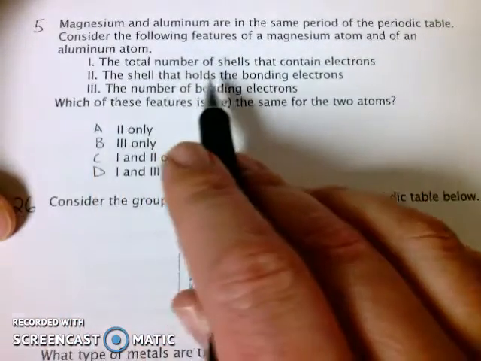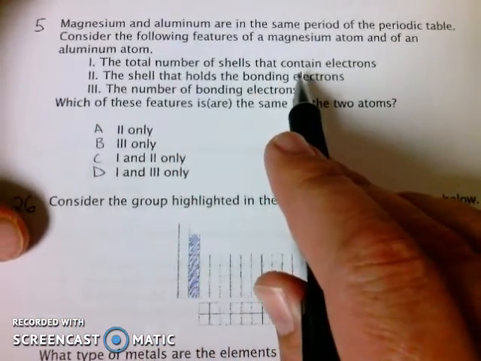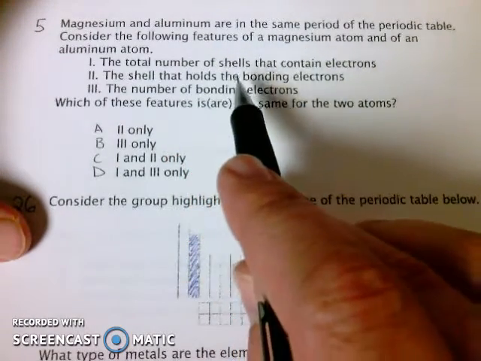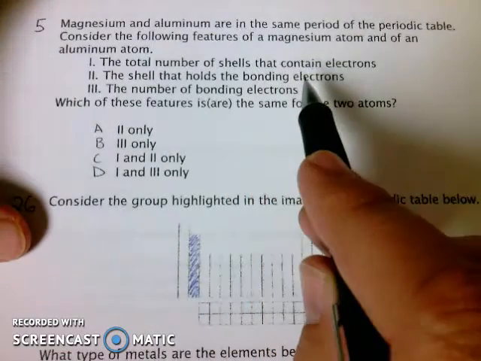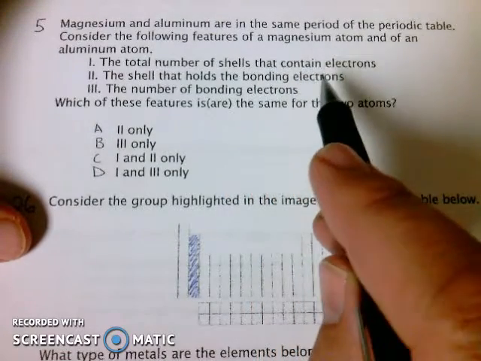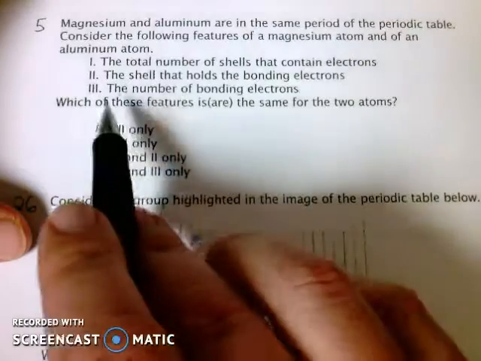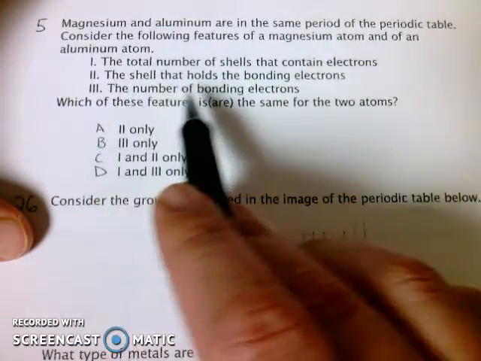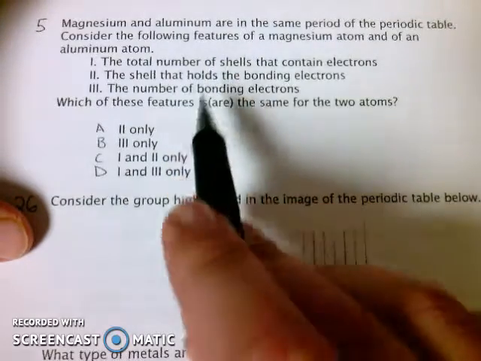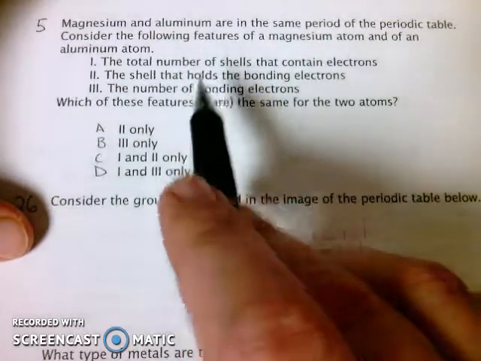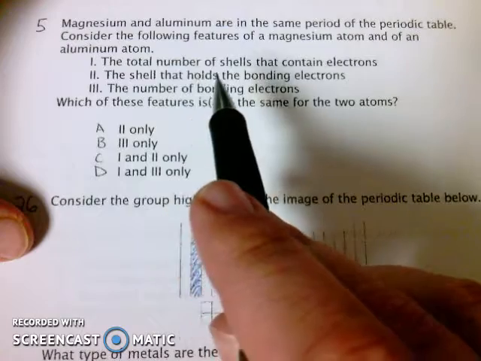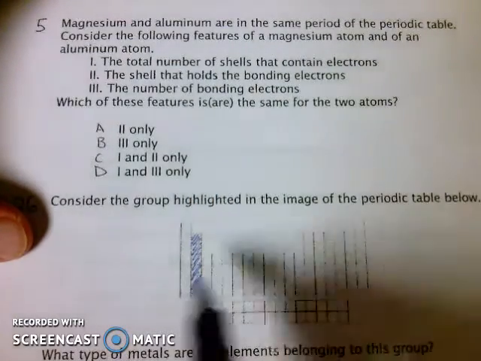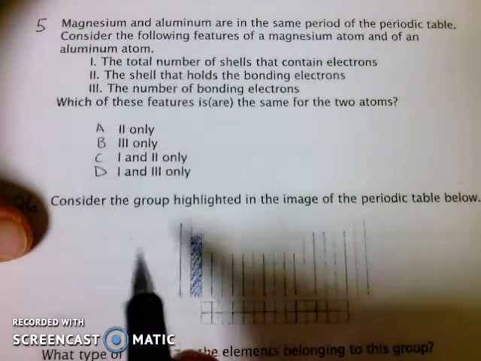Number 2, the shell that holds the bonding electrons. That is also true, because it's the last energy level that the bonding electrons are contained in, the highest numbered shell, if you will. And then 3, the number of bonding electrons. That is not true. If the number of bonding electrons were the same, they would have to be in the same column or group or family. Vertical columns, like over here, are called groups or families. Horizontal rows are called periods.